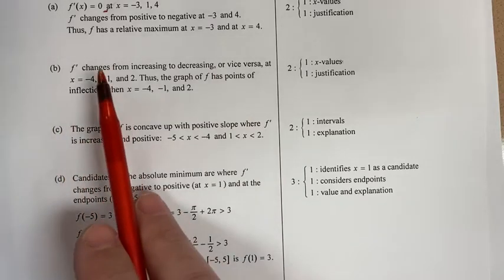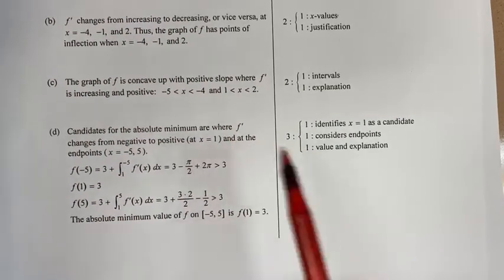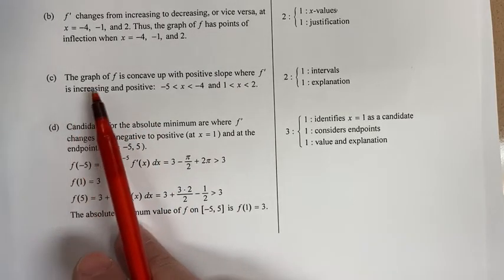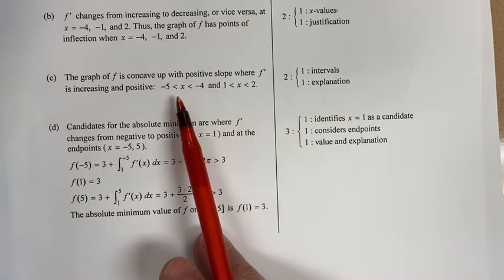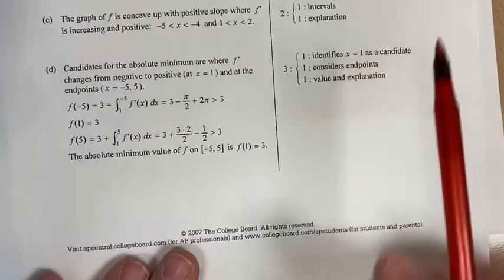Or you can say f double prime changes signs, one of those. It just has to be a logical justification. Where it's concave up and positive, right? We want to find out where f prime is above the x-axis and also f prime is increasing, and that we did find those.